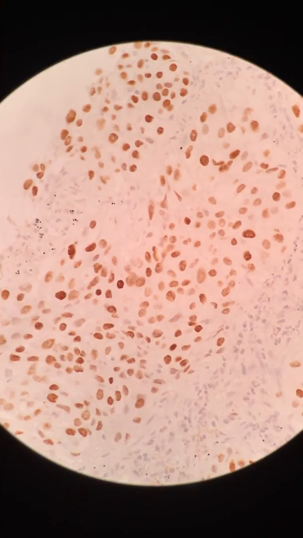For example, in this case we can see vacuolation of the cytoplasm. If there is a vacuole within the cytoplasm, you should think that this tumor cell produces secretion.